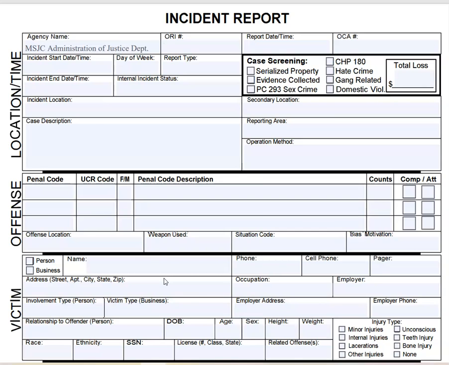So just to wrap it up, the face sheet, sometimes called the cover sheet or the crime report sheet or the incident report. The purpose of this is to organize all of the facts, and it also gathers statistics, meaning like the offenses, that's a statistic.